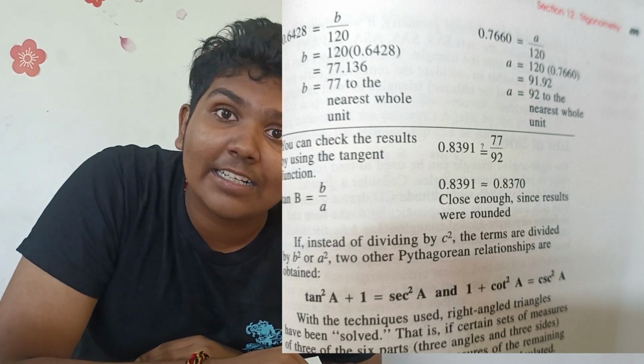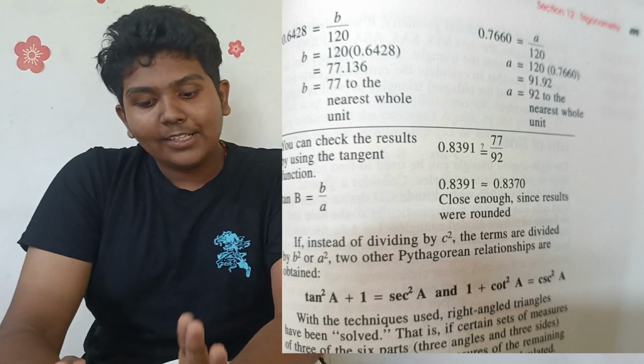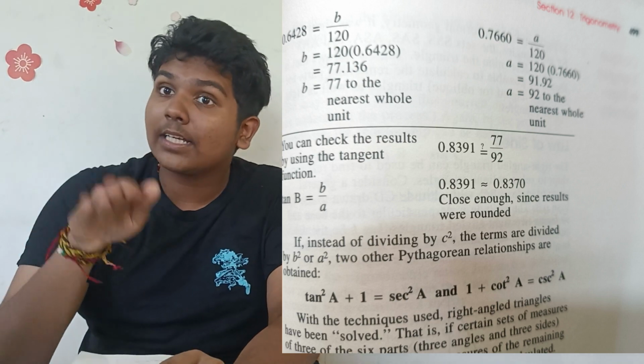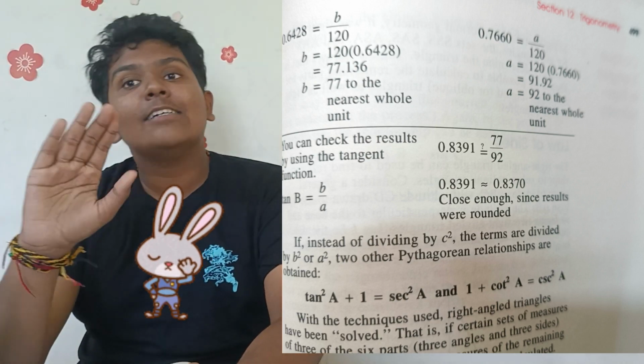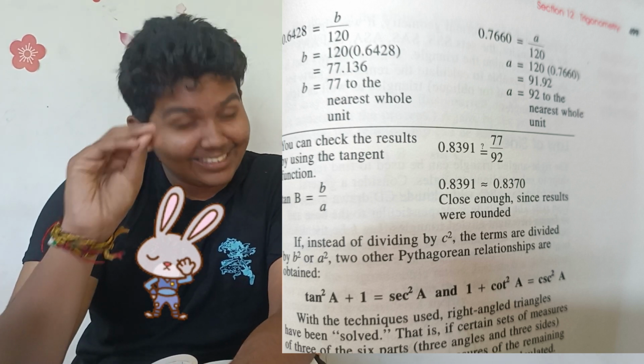Don't tell me it doesn't. So it is tan square a plus 1 is equal to sec square a.